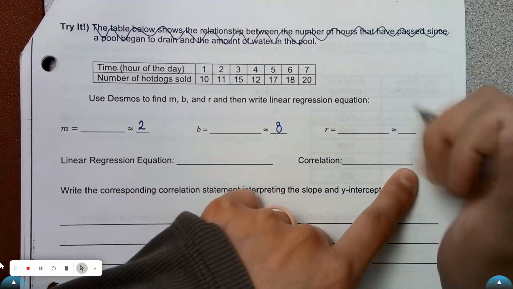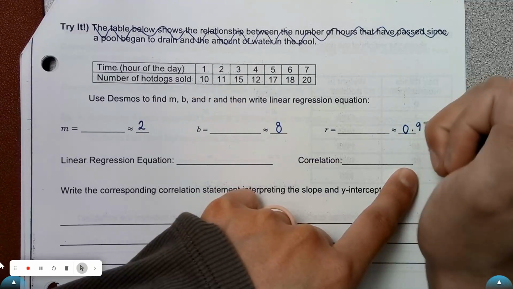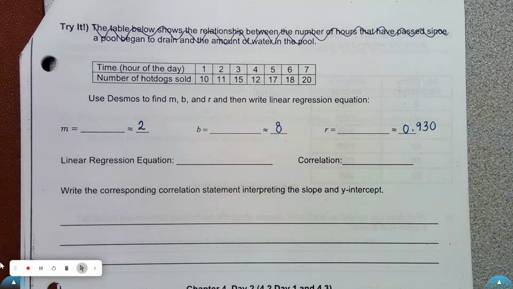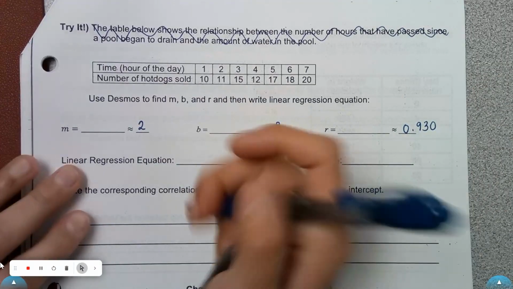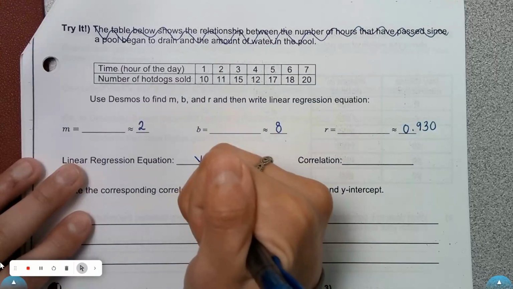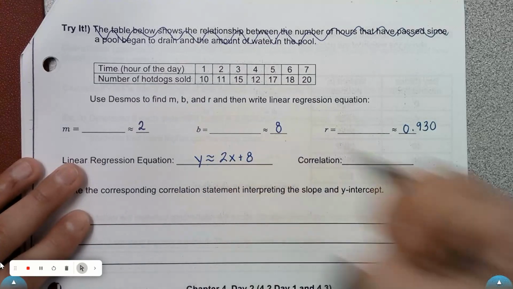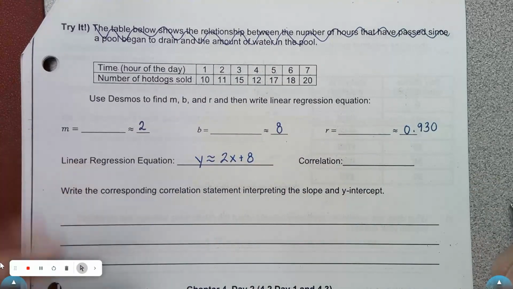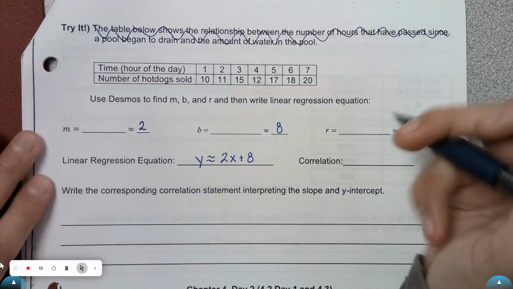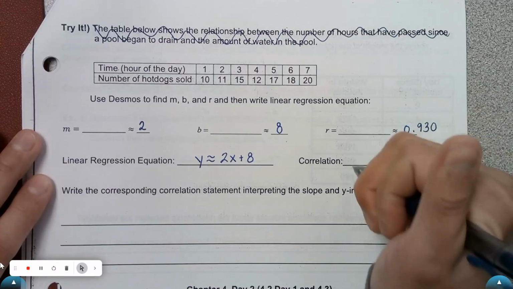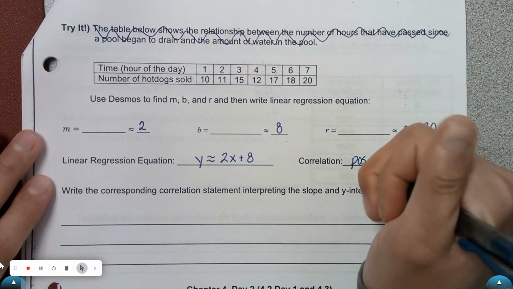And then for R, for the rounded version, I got 930. Okay, so my linear regression equation is going to be 2x plus 8. If you look at your dots on Desmos, you'll see that your points are trending in a positive direction. So this is a positive correlation.